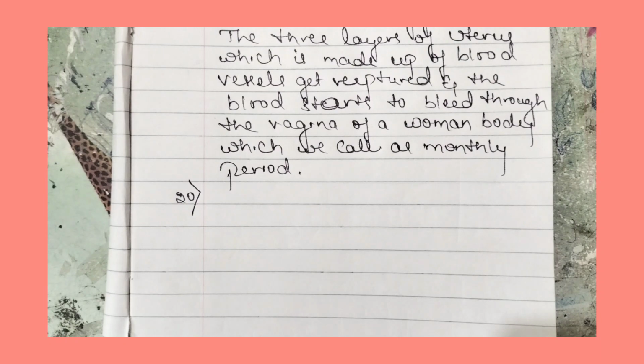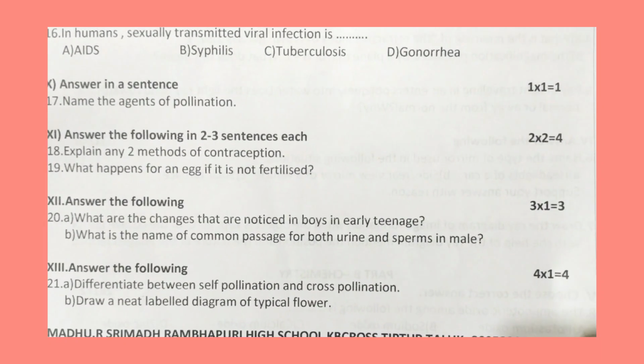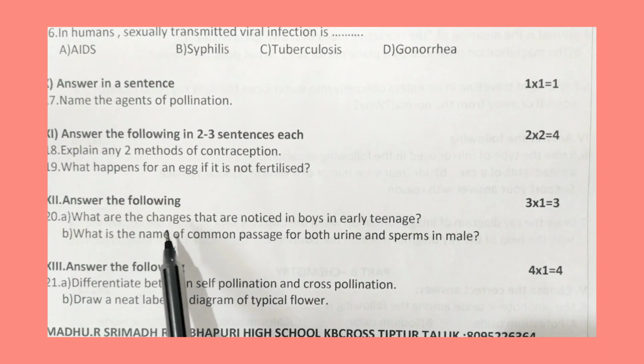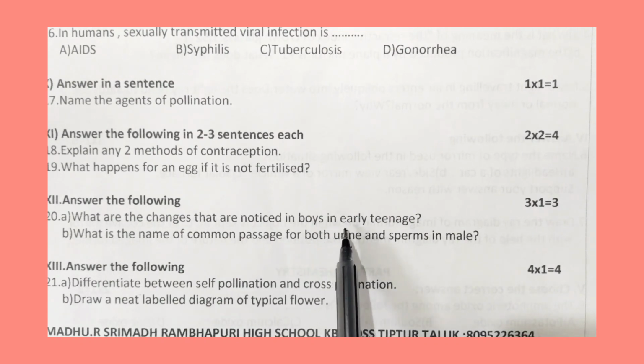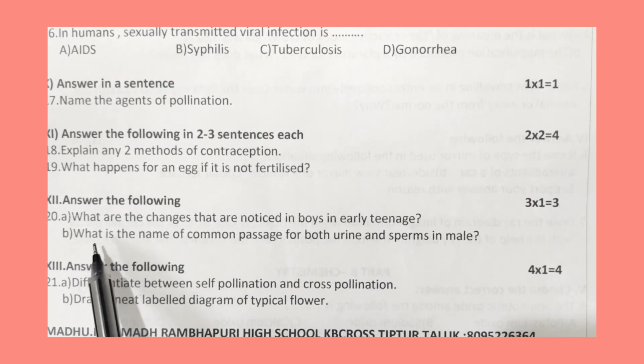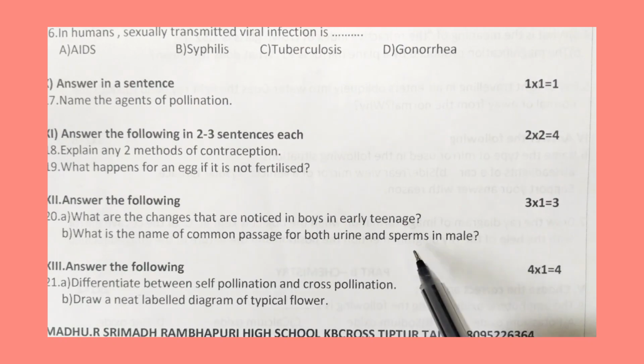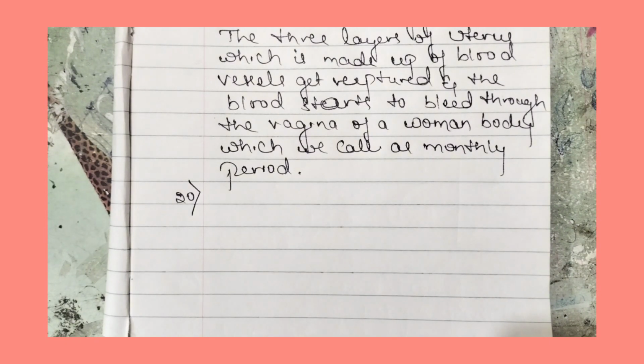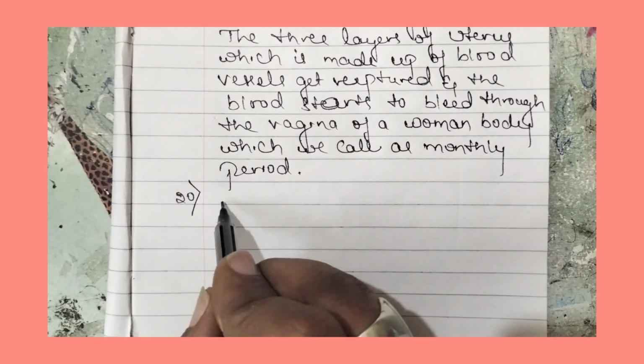Now let us move to the 20th question. What are the changes noticed in boys in early teenage? And what is the name of the common passage for both urine and sperms in males? First, the 20th A question. What are the changes noticed in boys in teenage?